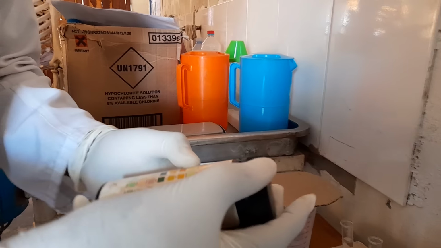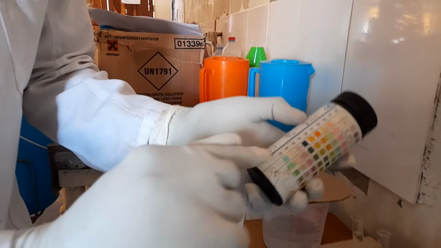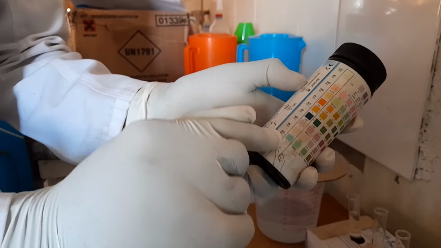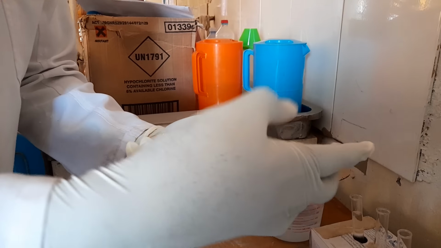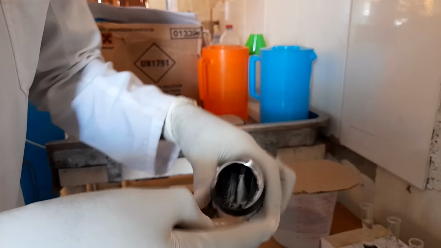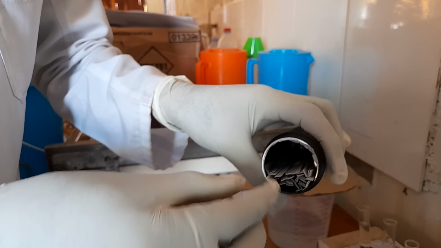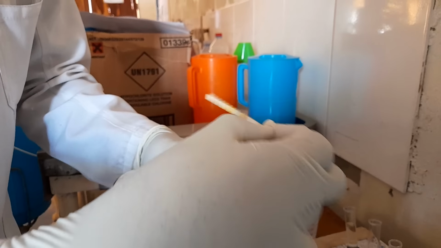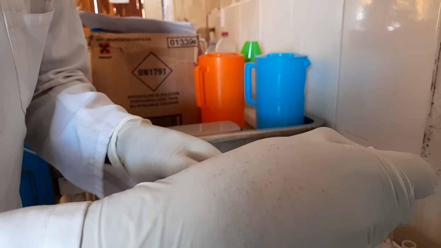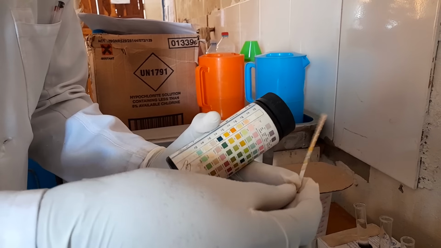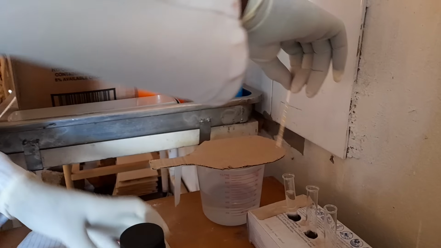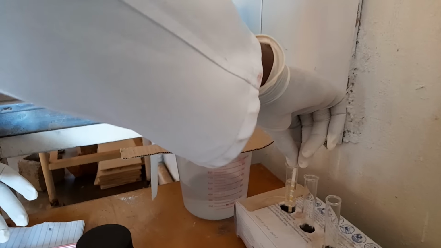So this is what you're going to do. When starting to read, you start reading from glucose at 30 seconds. You get the mouth stick, you pick one, then you close. From there, you dip it for at least 2 or 3 seconds.